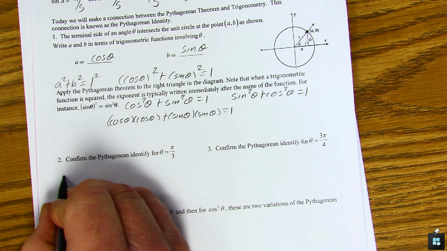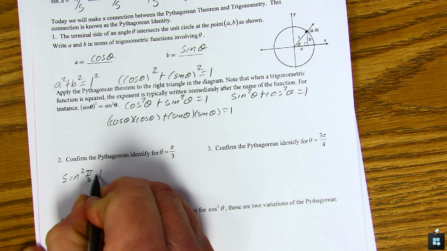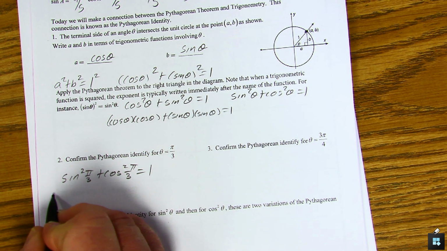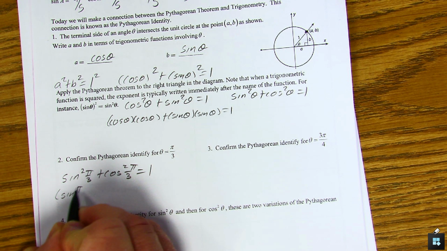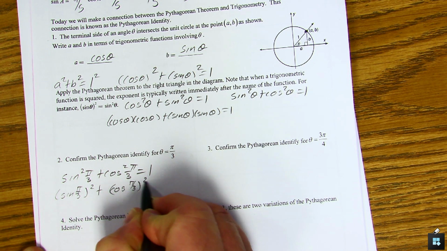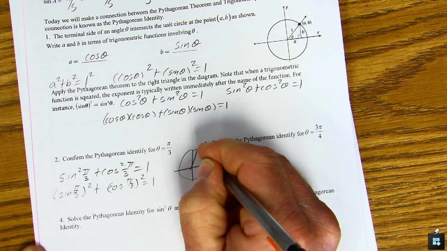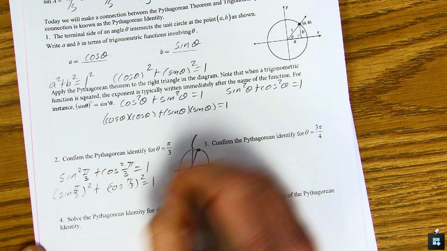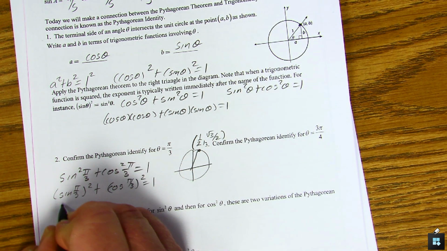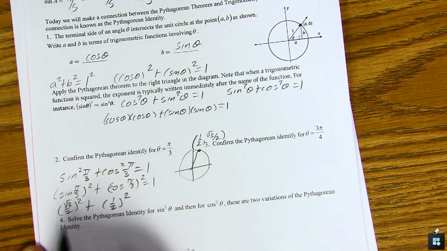So if I said that we had sine squared of pi over 3 plus the cosine squared of pi over 3, and that's equal to 1, then I could rewrite this as the sine of pi over 3 quantity squared plus the cosine of pi over 3 quantity squared equals 1. Remember from our unit circle, pi over 3 right up here, the cosine is the x value, which happens to be a half. Sine is the y value, which would be square root of 3 over 2. So this is square root of 3 over 2 squared plus 1/2 squared.